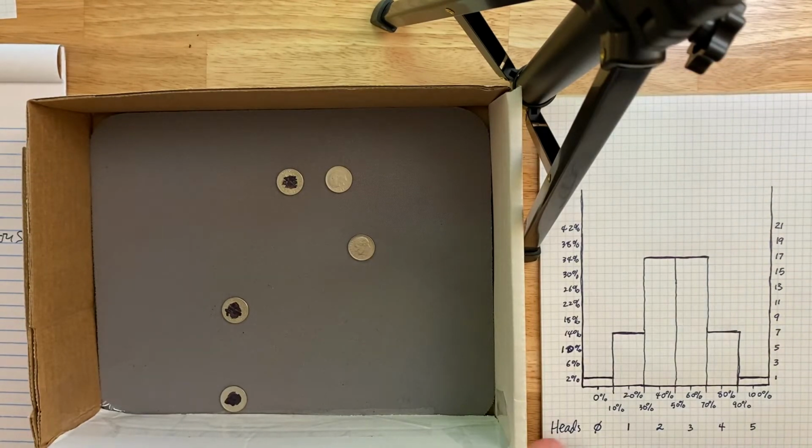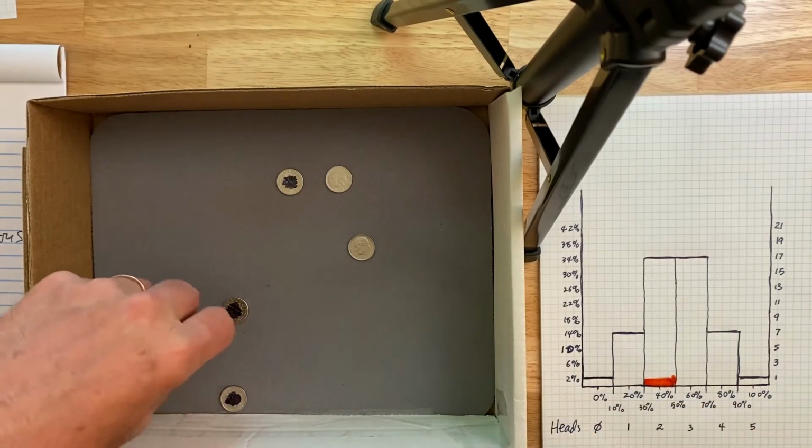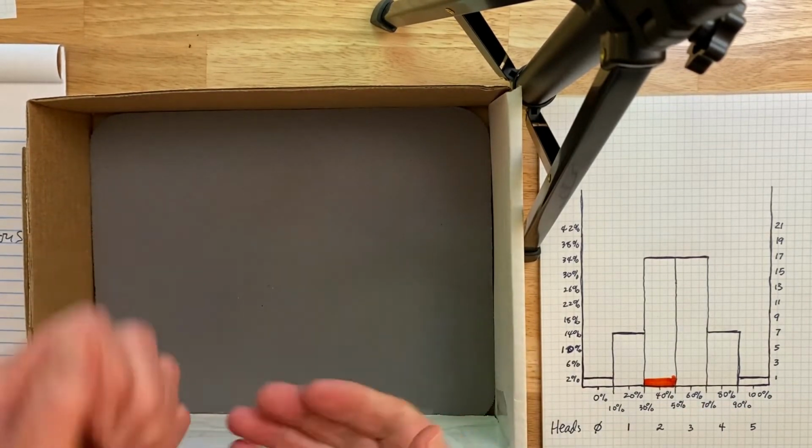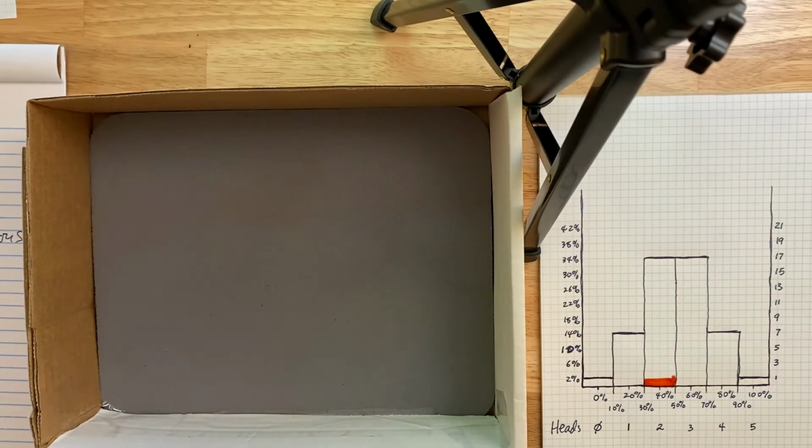Okay. 2 heads is 40% heads. The first observation of 5 coins was 40% heads. Or rather, the first set. There are actually 5 observations in the first experiment.